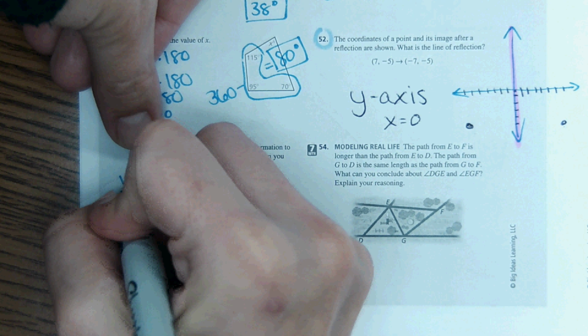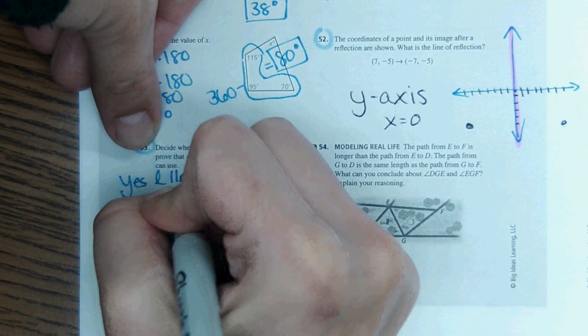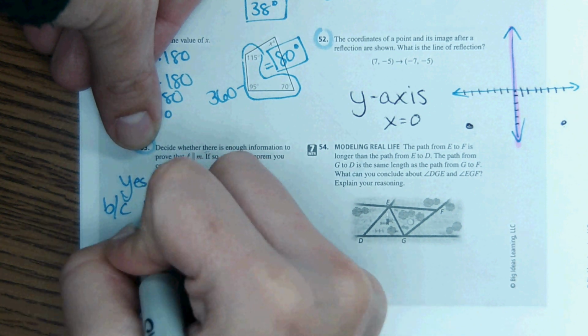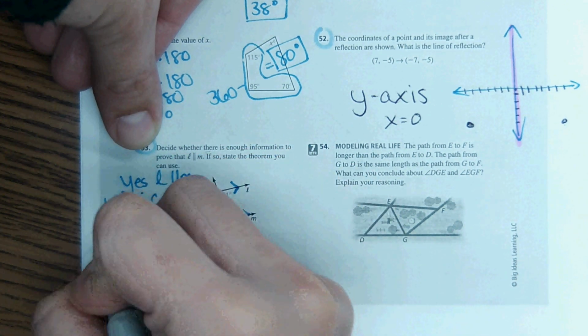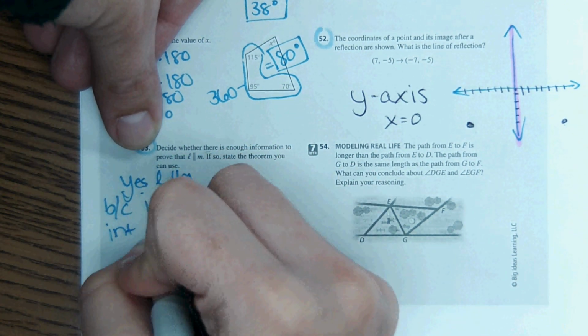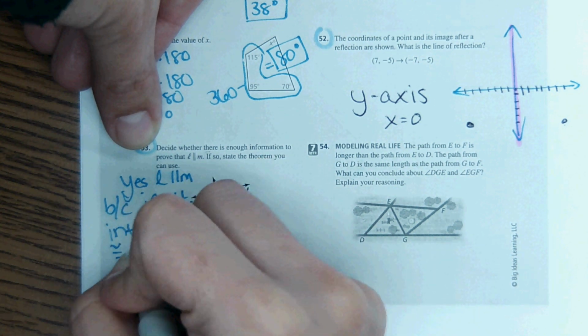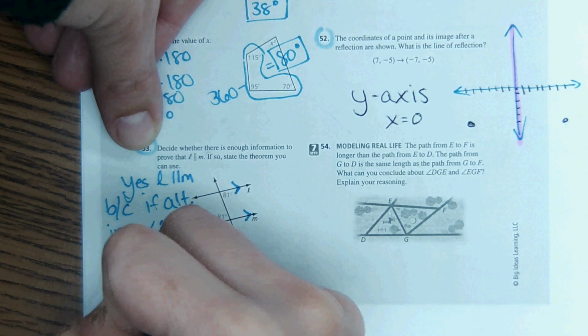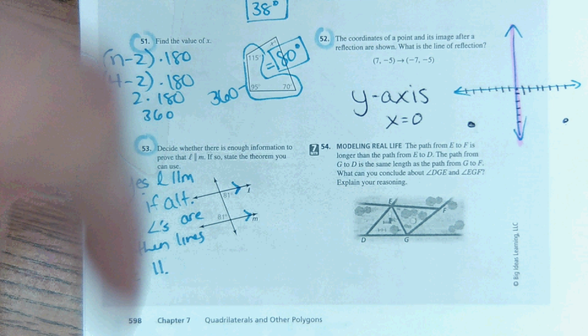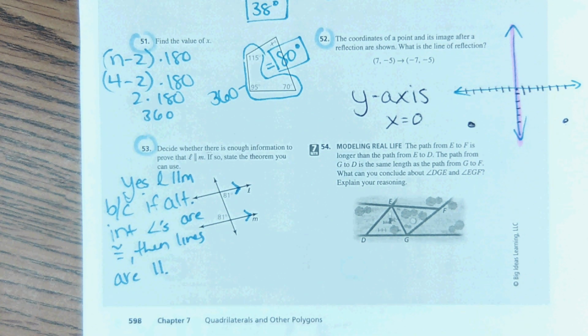So yes, L is parallel to M because if alternate interior angles are congruent, then lines are parallel. Done.